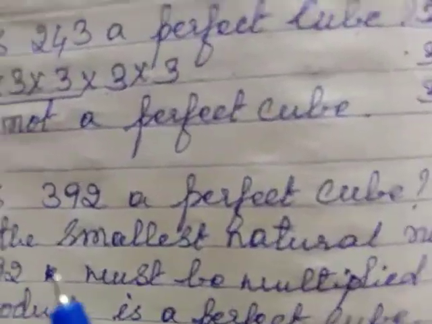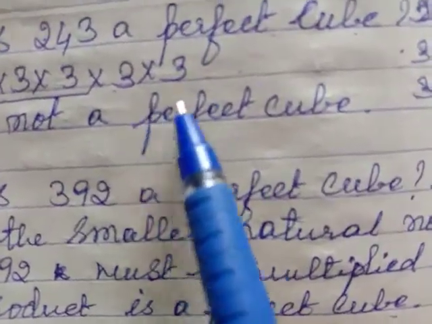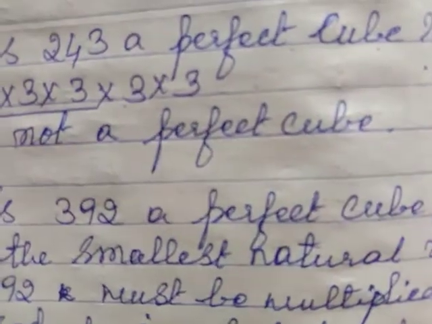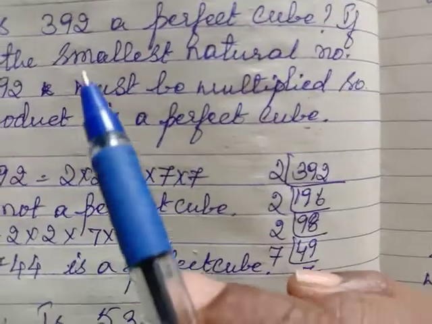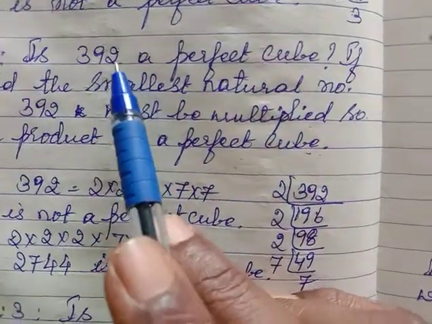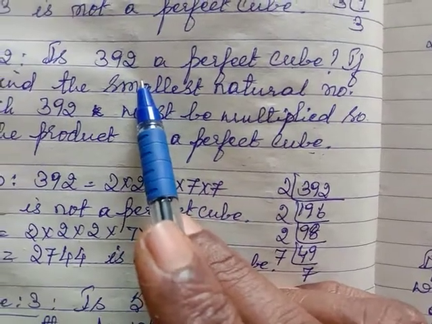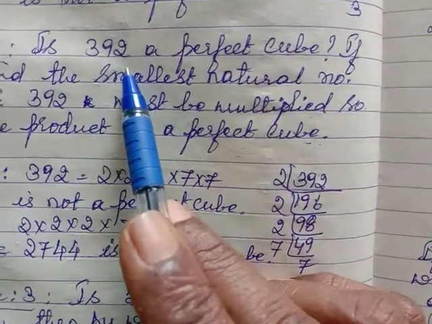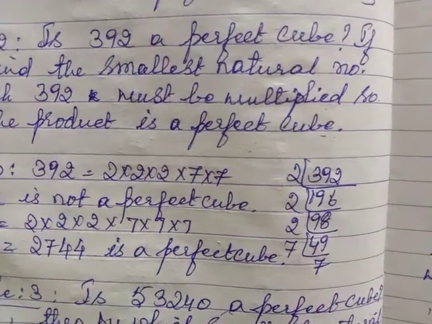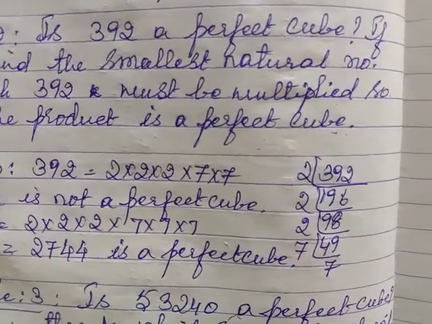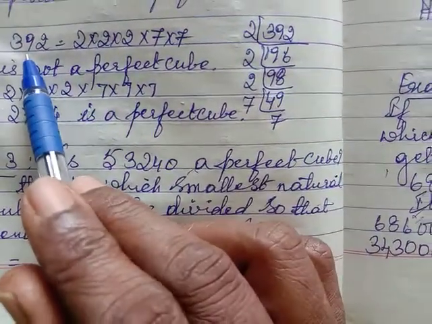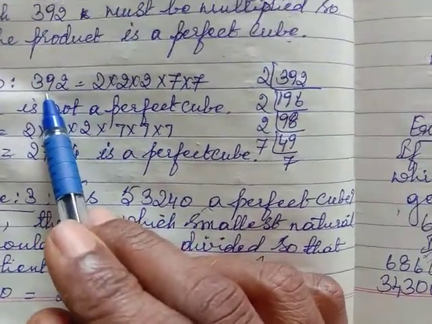Okay, now see here. First, in example 1, what did we do? We found out whether 243 is a perfect cube. They just asked that one. But in the next question, we have to find out whether 392 is a perfect cube or not, and after finding that, what is the smallest natural number to be multiplied to make it a perfect cube. So now let us see the same procedure as in example 1, how we did.